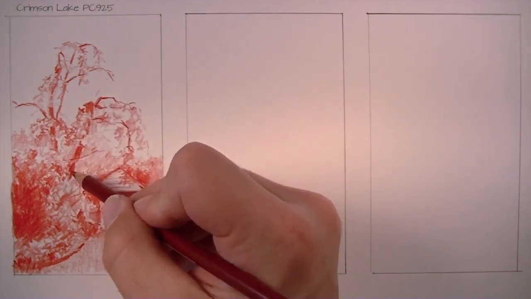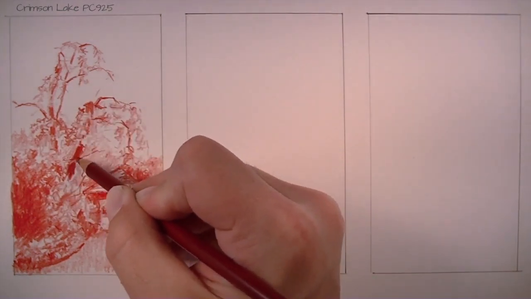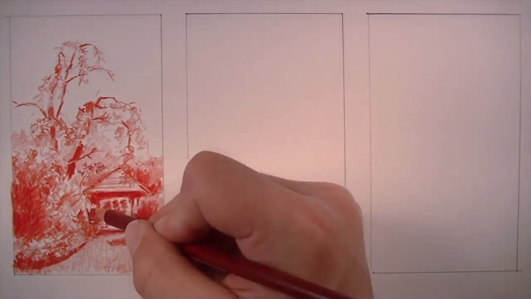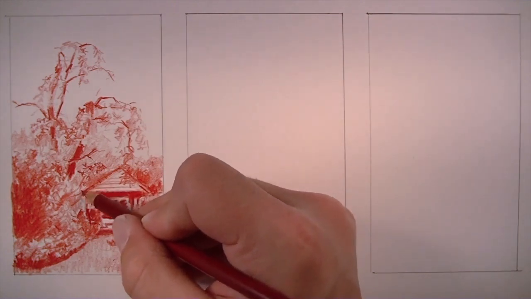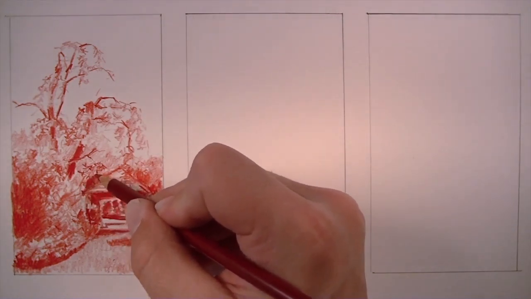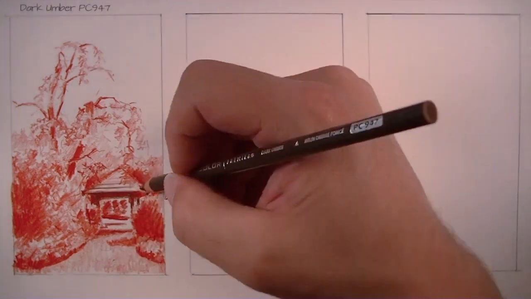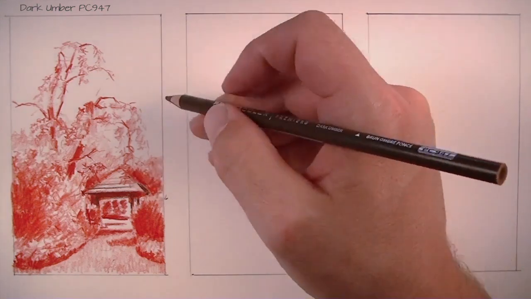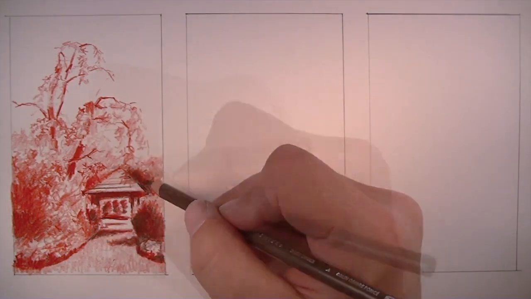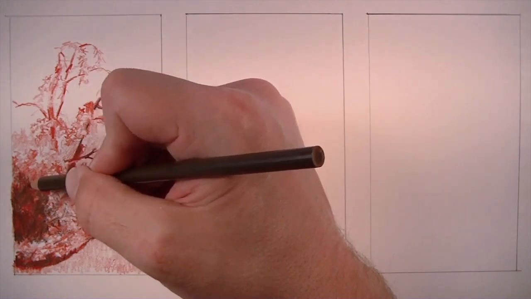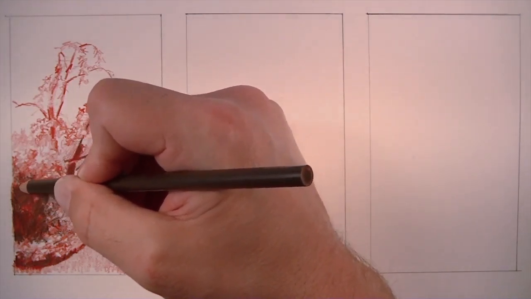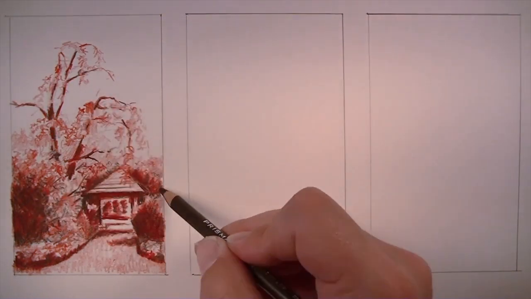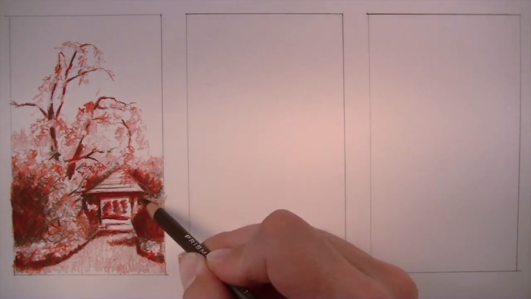We'll continue to push the observed value in the reference using a crimson lake color. This is still a red, just a darker value of red. We'll push the darker values even further by using a dark umber pencil to make the values darker in the shadowed areas. Using a monochromatic color scheme is the ultimate in limiting your color palette. It can create a harmonious and unified image.